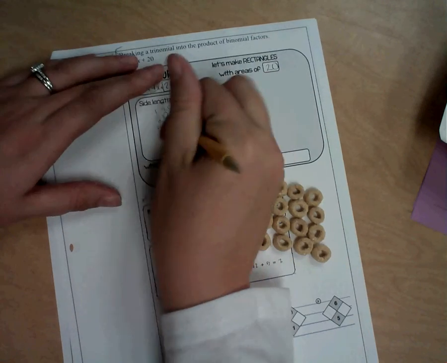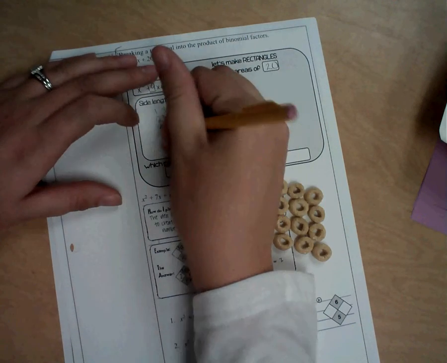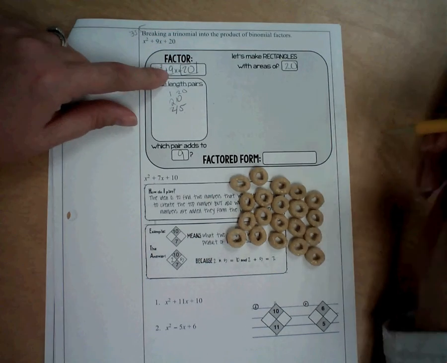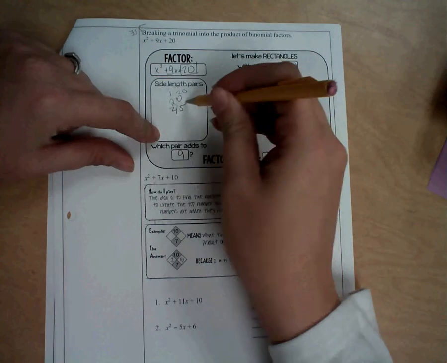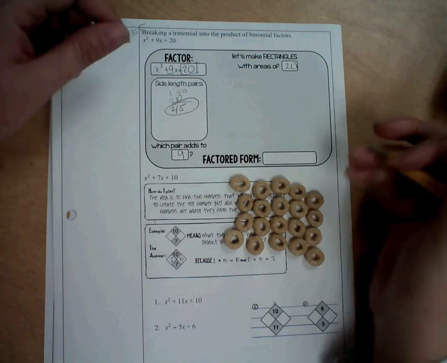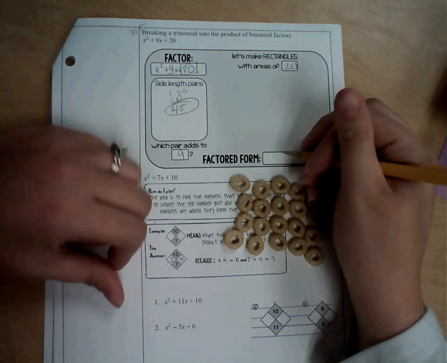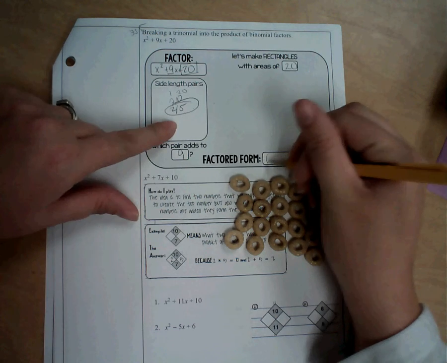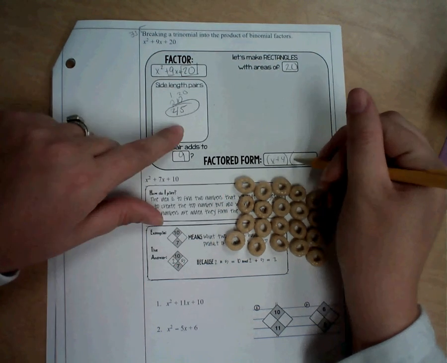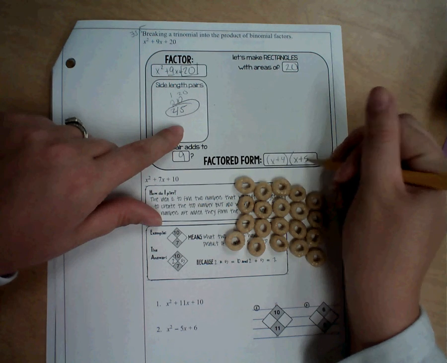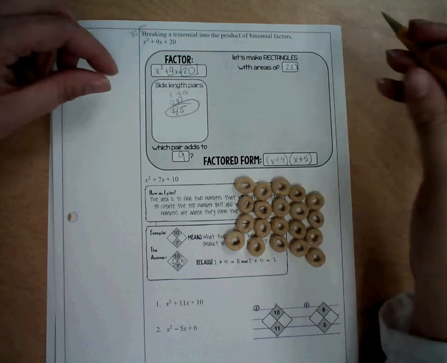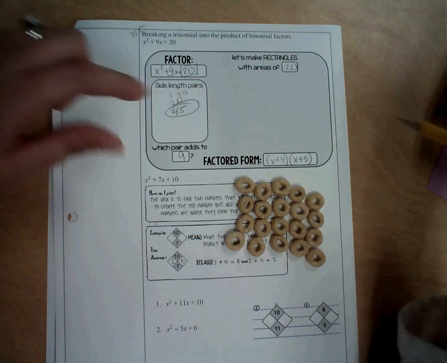I'm going to write it as 4 and 5. Okay, then I want to look at these pairs and see which one of these adds up to give me my middle number. Well, that's going to be 4 and 5. So I can factor this trinomial into binomial factors by having x plus 4 and x plus 5. Okay, that's where these numbers came from right here.